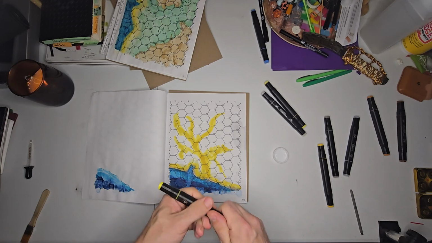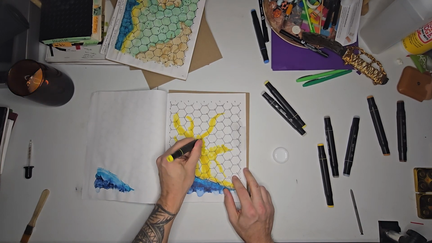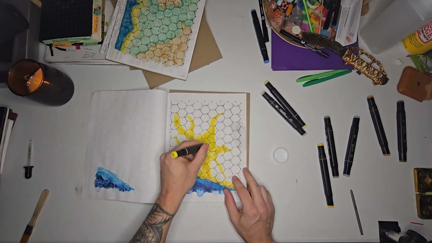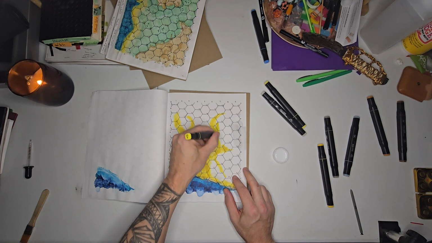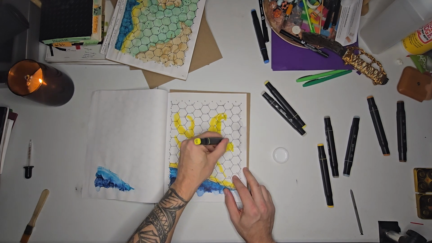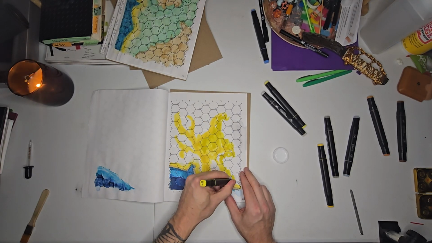Not the fine tip, but the bold. Maybe it'll be a big enough transition of color. Not too big of a difference. It looks like it's about the same. But that's fine, because I will go in with a different color after this.